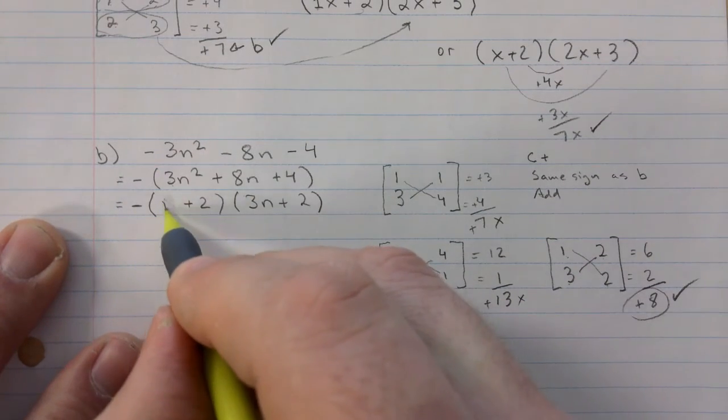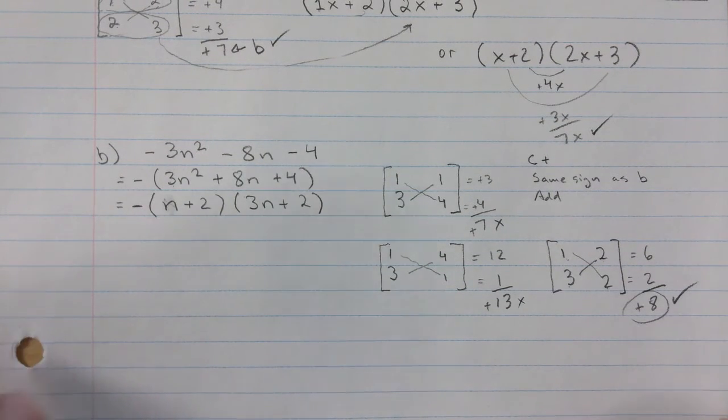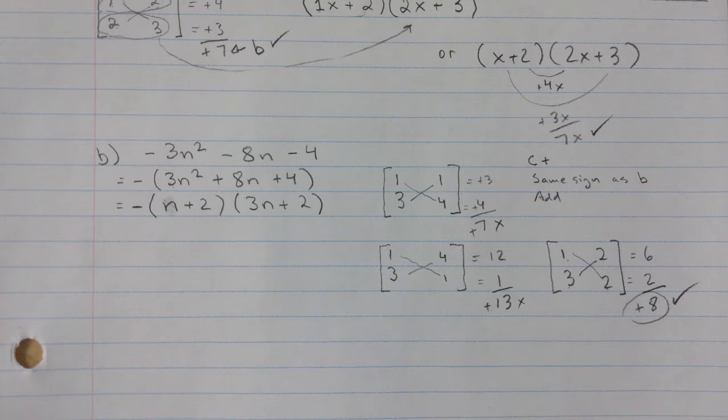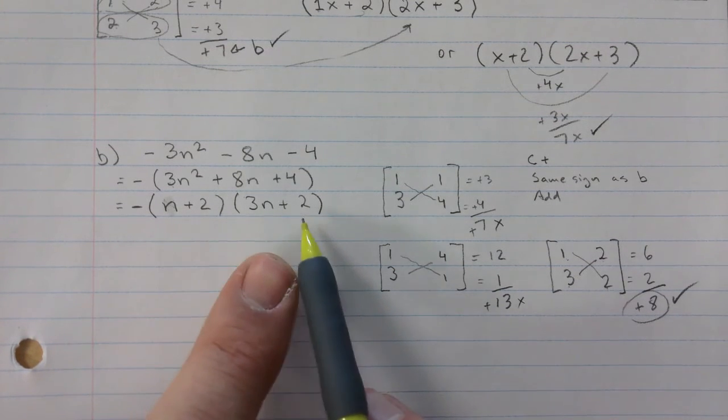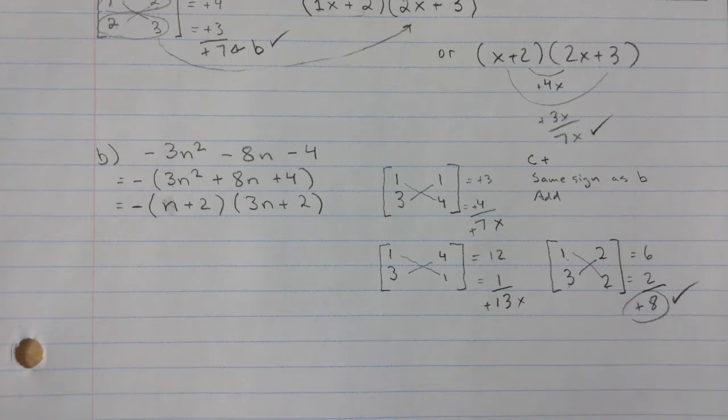It's n, not x, okay? I'm glad you brought that up. I'm talking to myself here, okay? So that is what the fully factored would be.